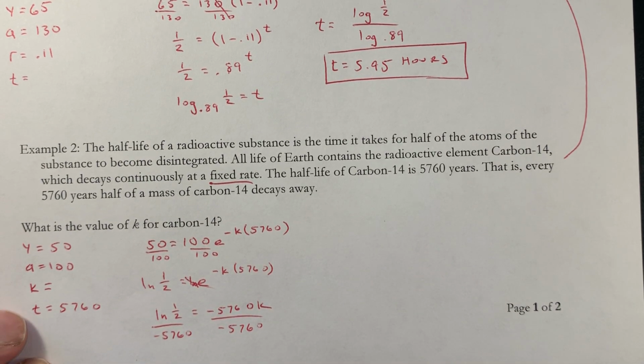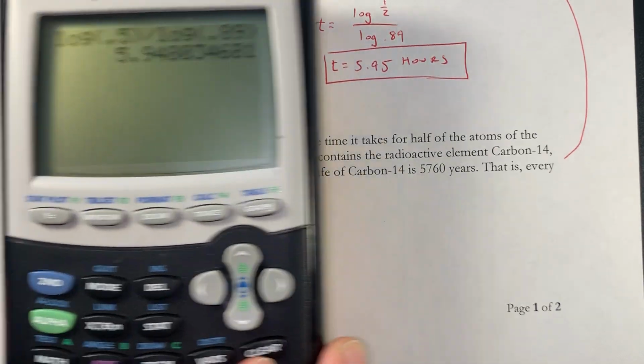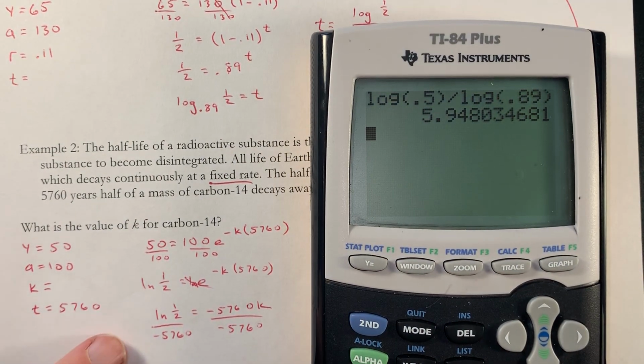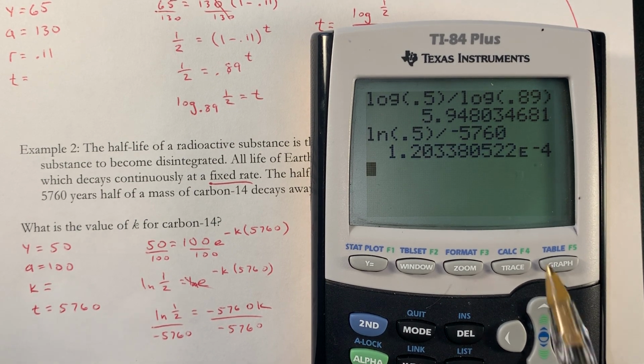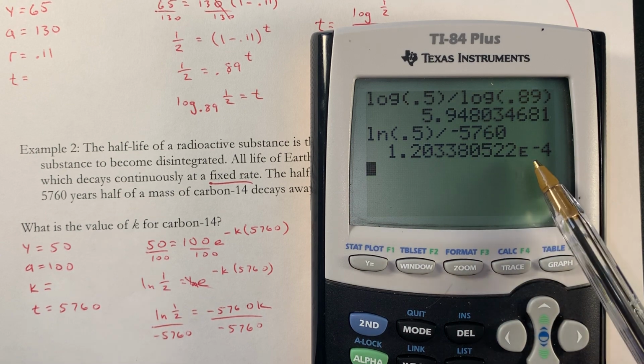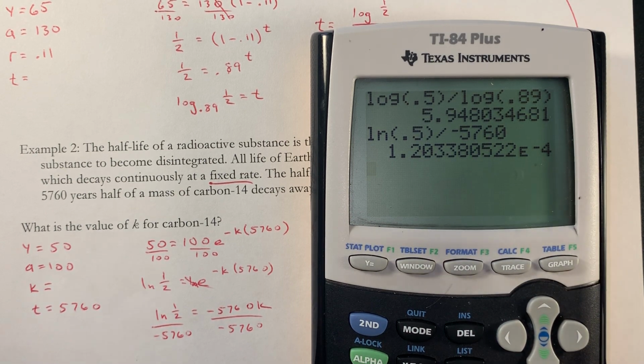Now it's time to bring the calculator back. So we've got natural log 1/2, so natural log 0.5, divided by negative 5,760, and we get 1.203 times e to the negative 4.